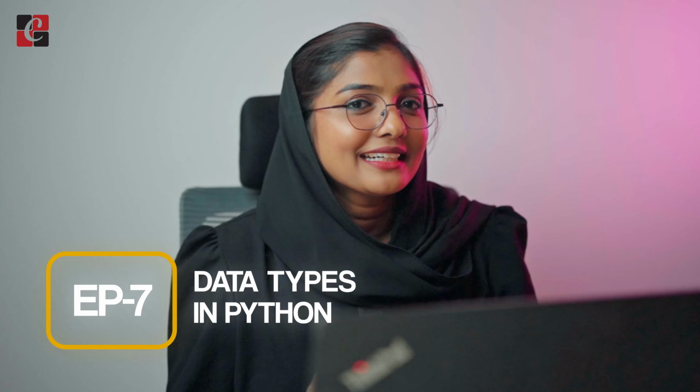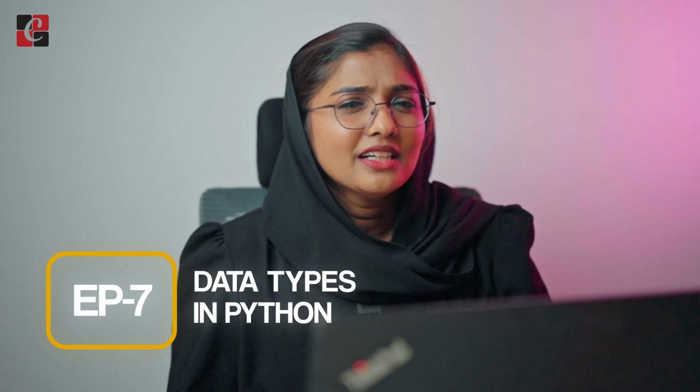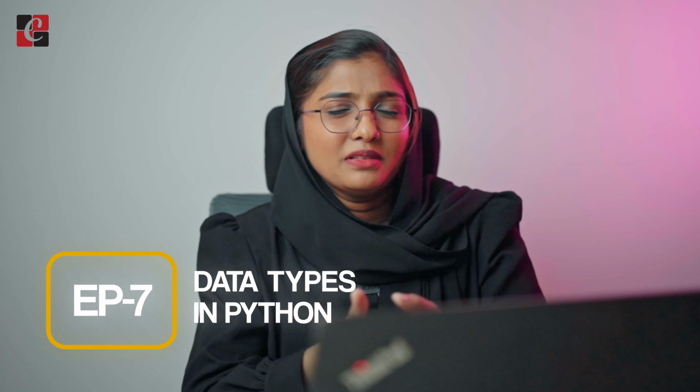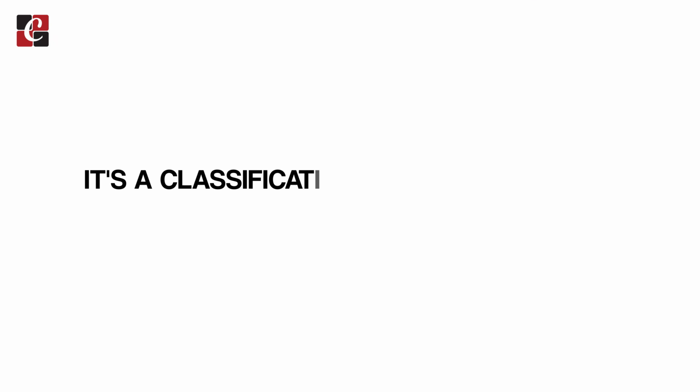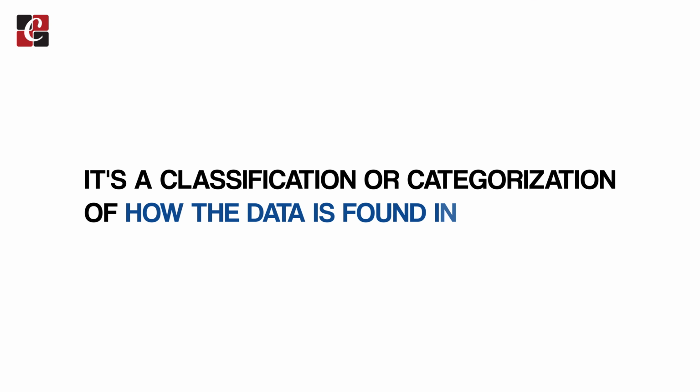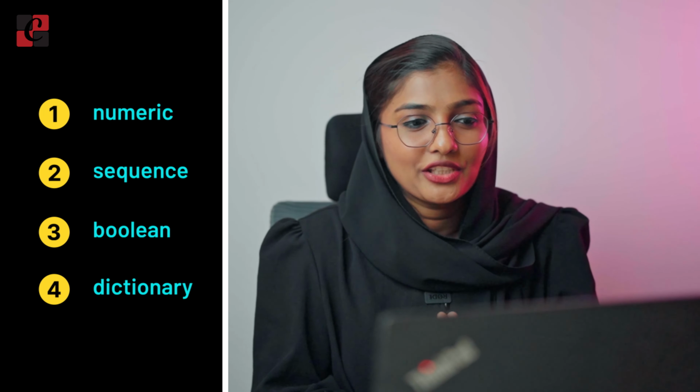So in today's video, we will be discussing data types. So what is a data type? Basically, we can say that it's a classification or categorization of how the data is defined in Python. This data type tells what operation can be performed on a particular data. And there are different data types in Python: numeric, sequence, Boolean, and dictionary.